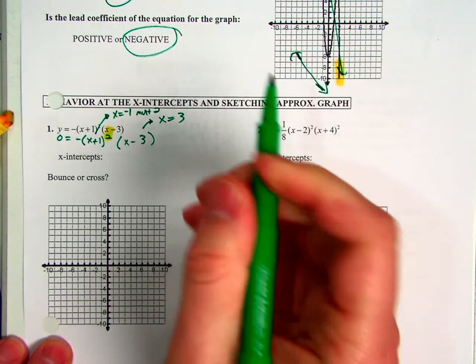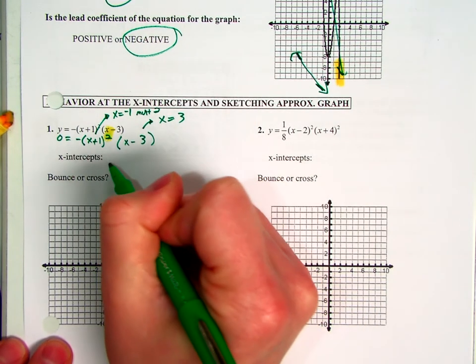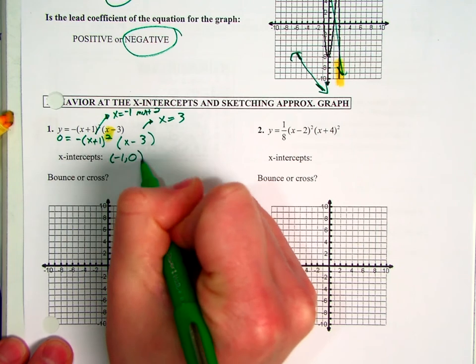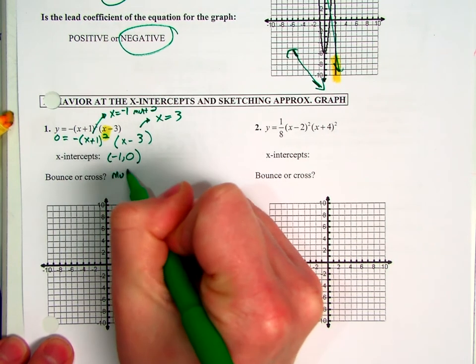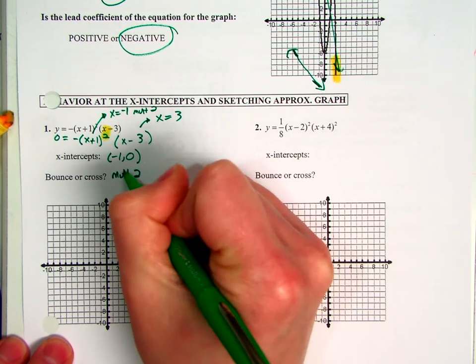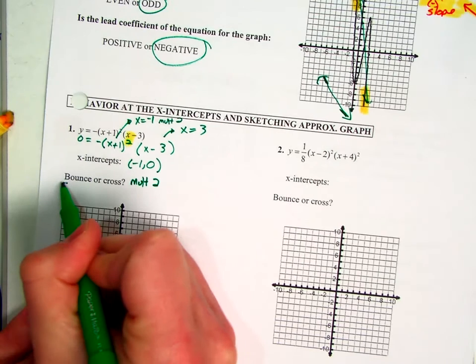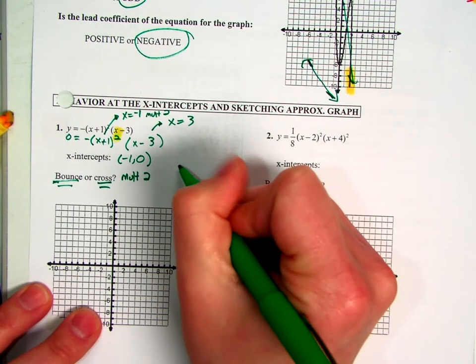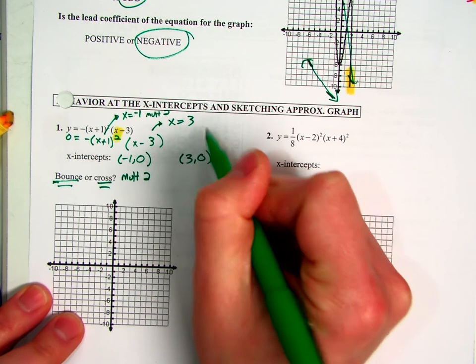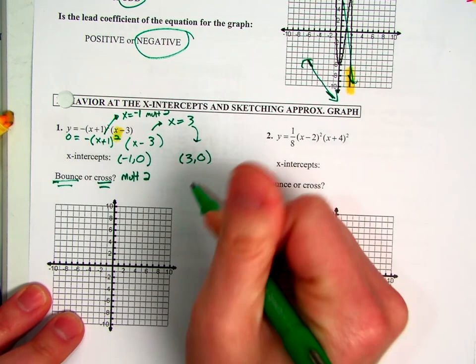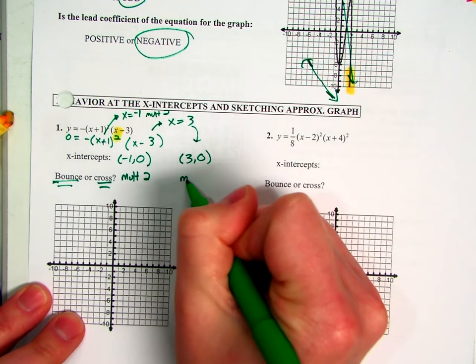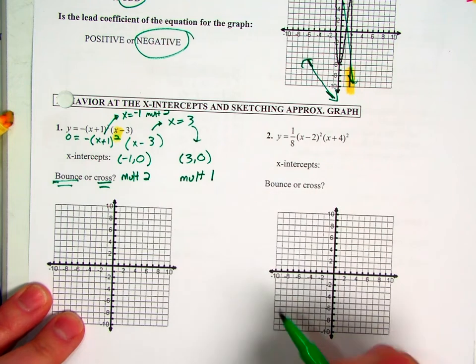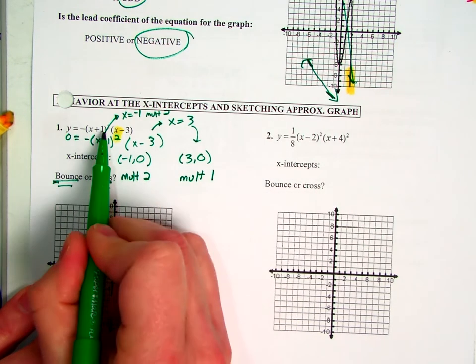So my x-intercept is negative 1 comma 0, and this one has a multiplicity of 2. And that multiplicity, remember, tells me, does it bounce or does it cross? And then the other one is 3 comma 0, and that one only has a multiplicity of 1. And that's my 3 solutions.